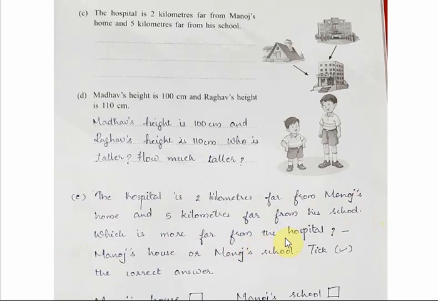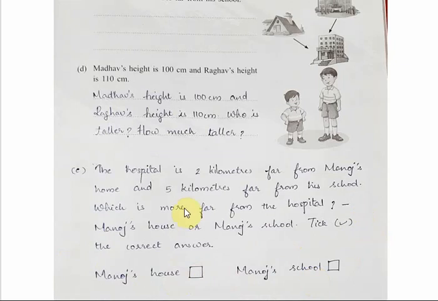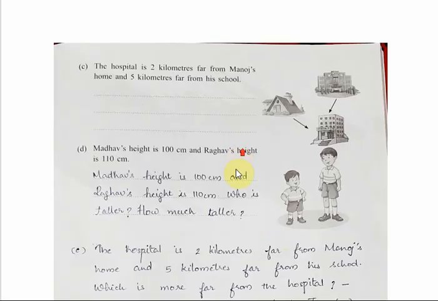Which is more far from the hospital? Manoj's house or Manoj's school? Tick the correct answer. So what we asked is, which is more far from the hospital, whether his house is far from the hospital or the school is far from the hospital. We have to tick the correct answer. Okay, so this is the question that we can frame for question number C here.